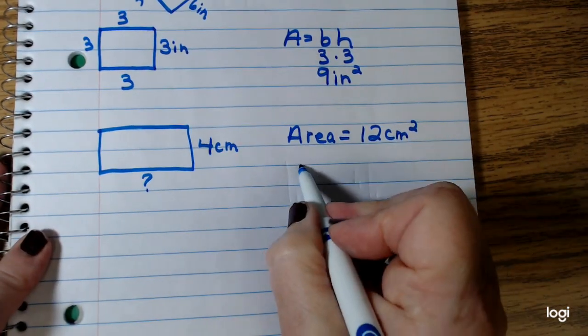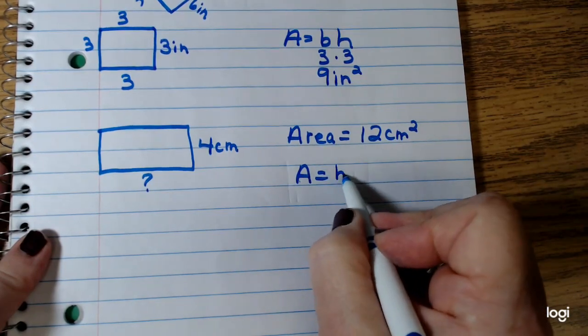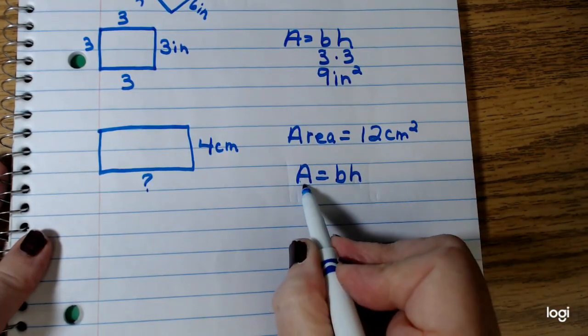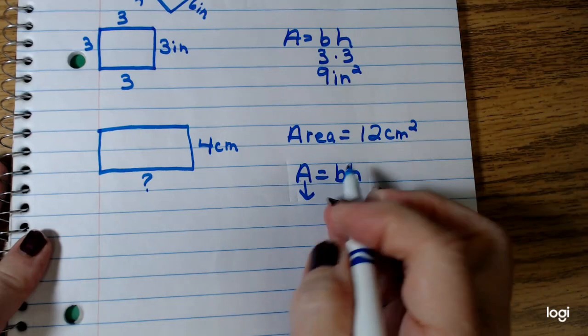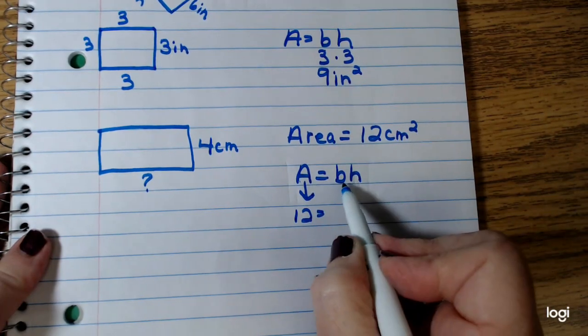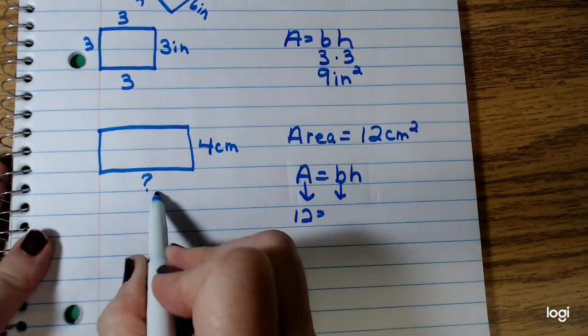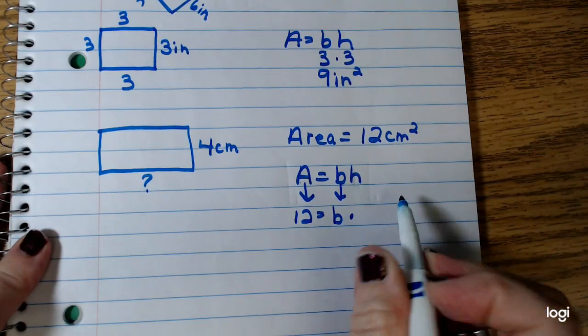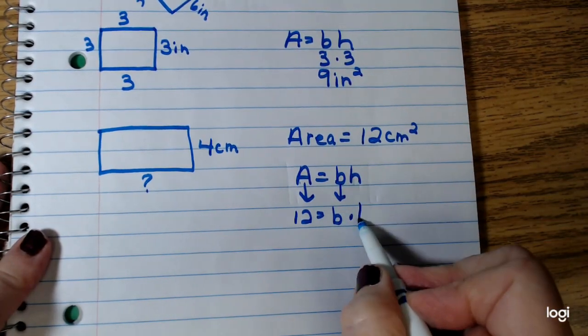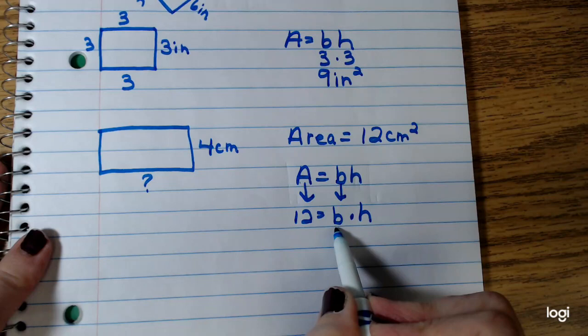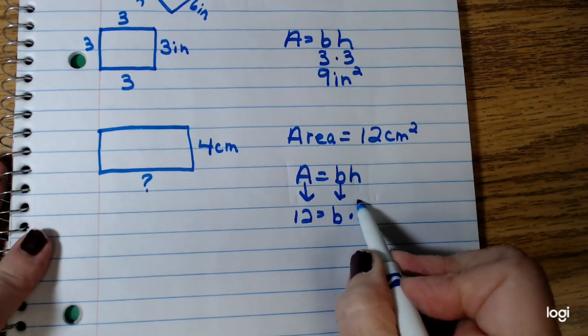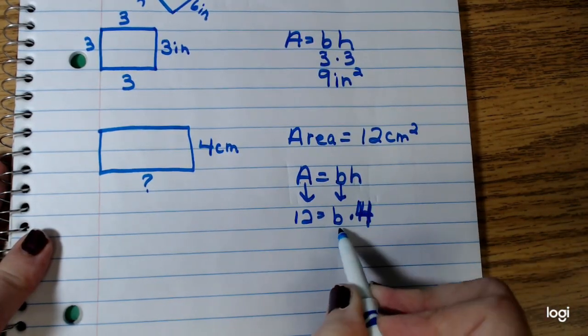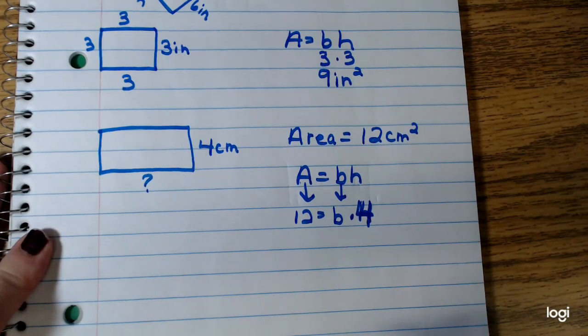Well, once again, I'm going to use my formula. I can substitute in for the area. That's a 12. I can substitute in for the base. Nope, I don't know the base, but I know the height is 4. So I have to figure out what times 4 is 12.